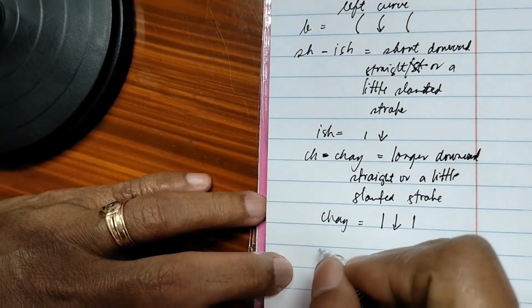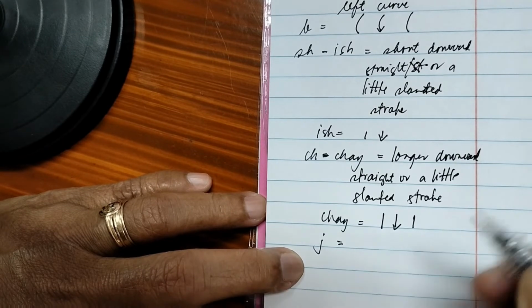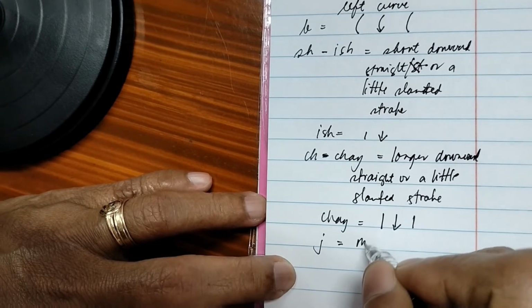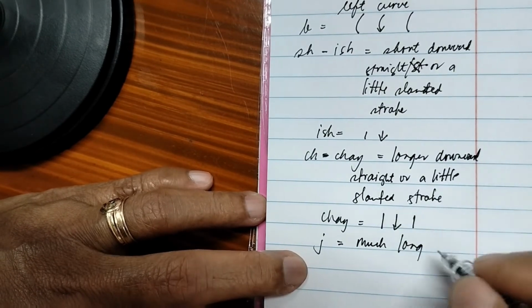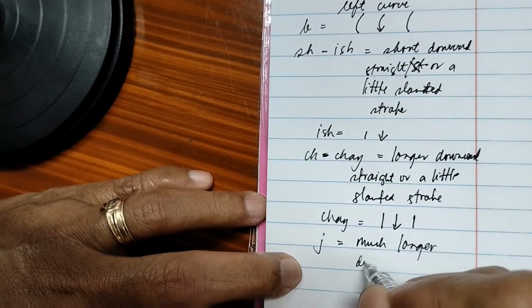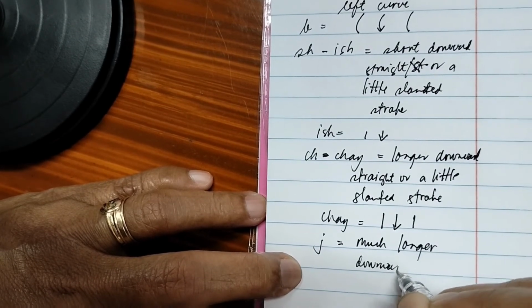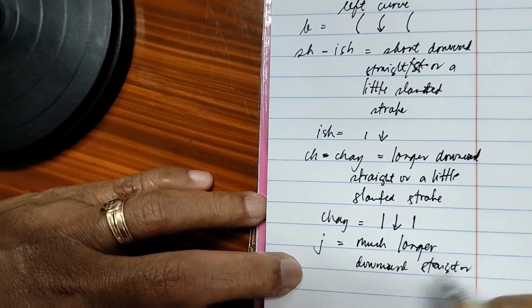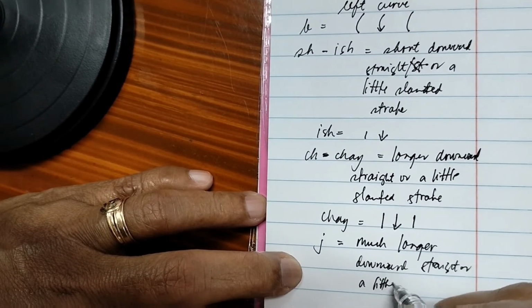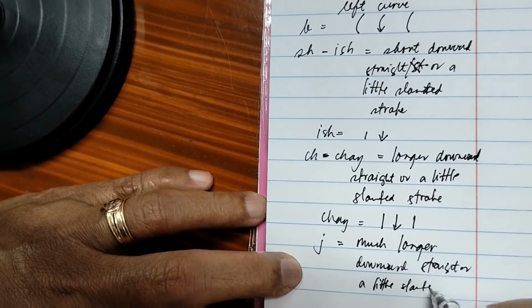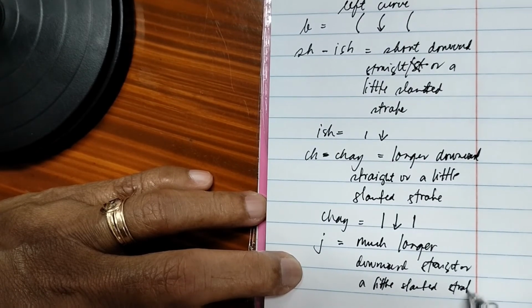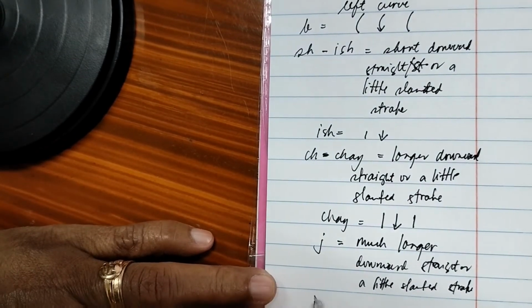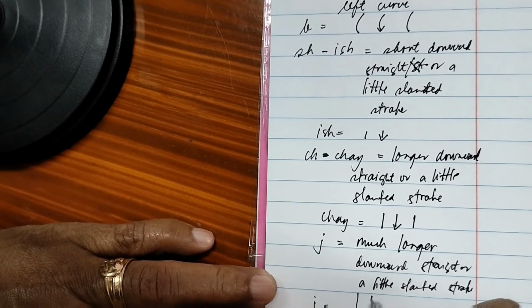And we have the sound of J, represented by a much longer, compared to chay, much longer downward, straight, or a little slanted stroke. There you go. So your J becomes this one, going downwards.